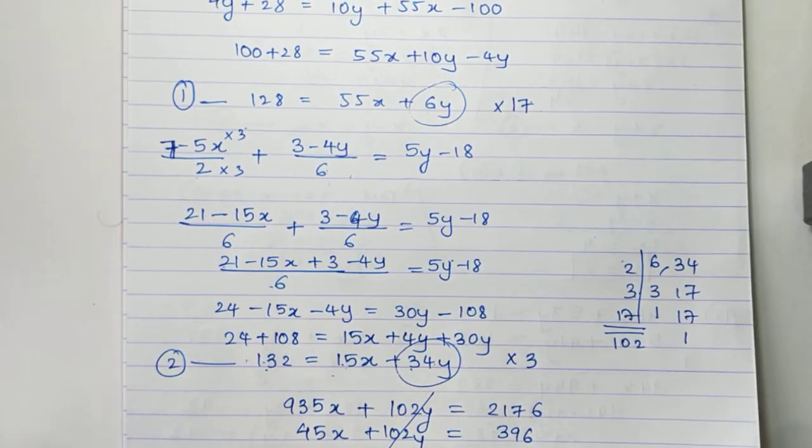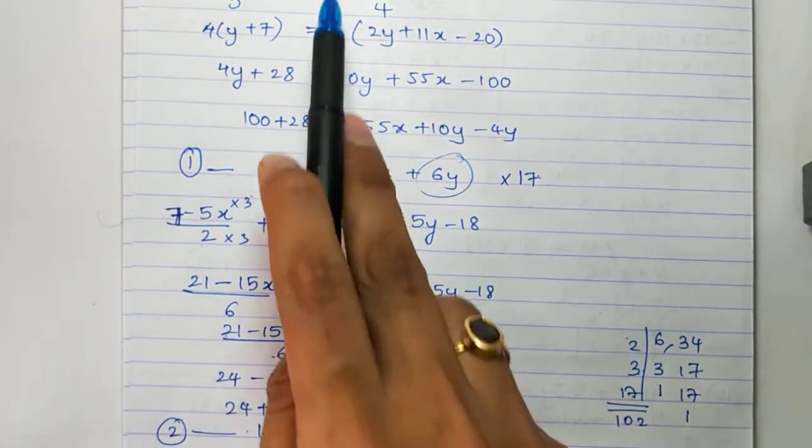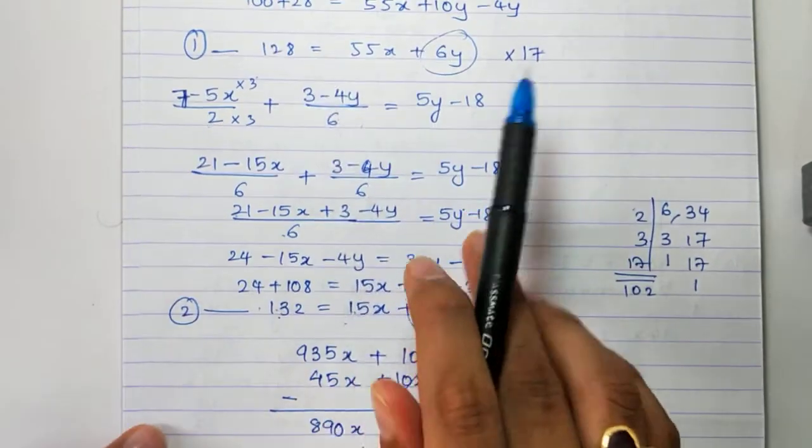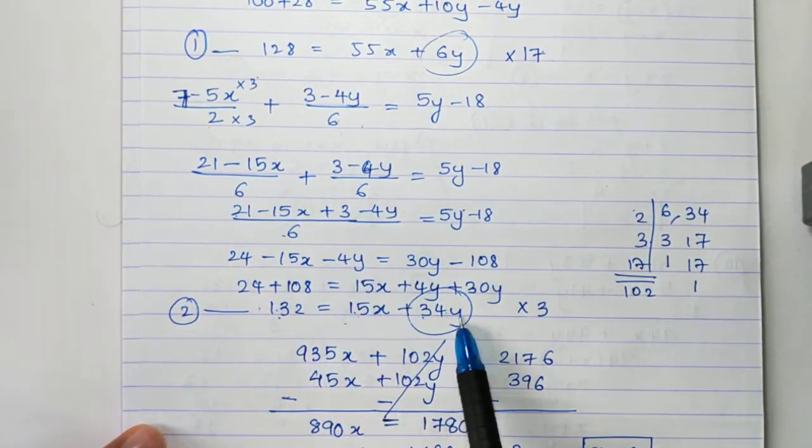I hope you have understood this type of sums where the question is not simplified. So we have to simplify the question, form an equation, and then solve these two equations.